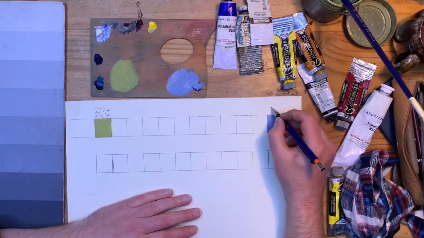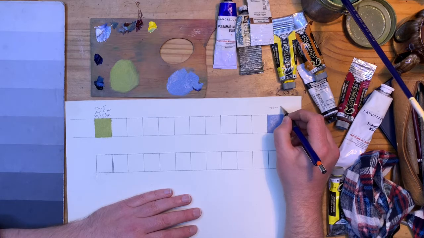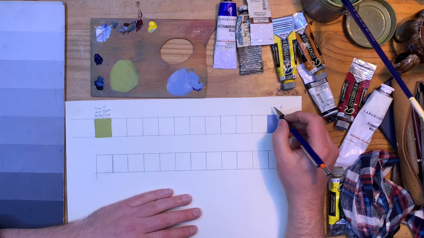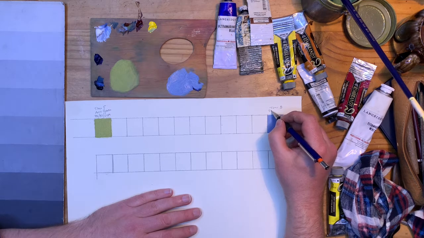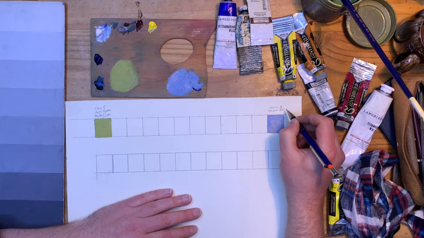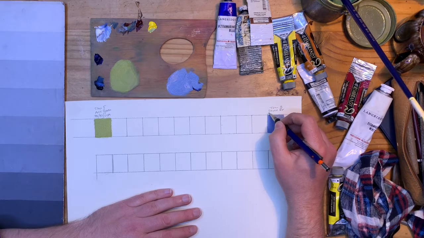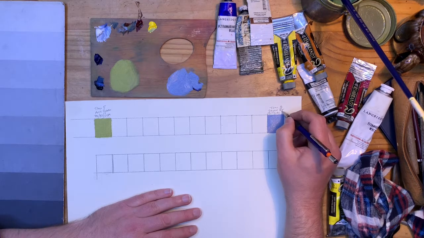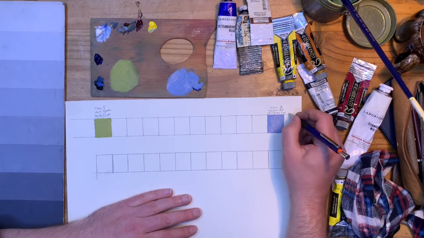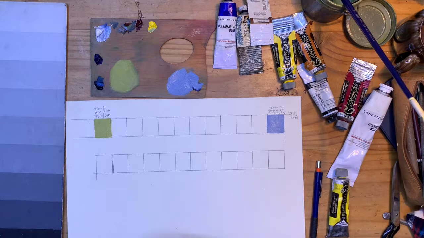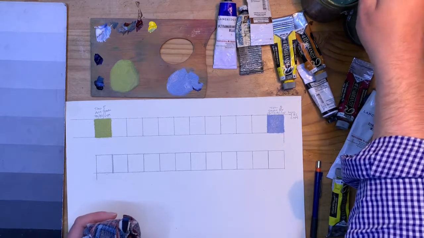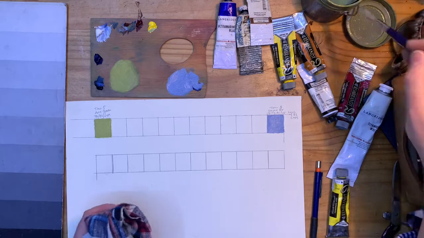And we have a tone 5 grey blue violet with ultramarine blue, Prussian blue, alizarin crimson, mainly white, with a touch of burnt sienna and cad yellow medium in it, just to take a bit of that brilliance out.